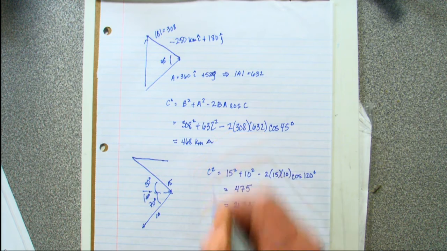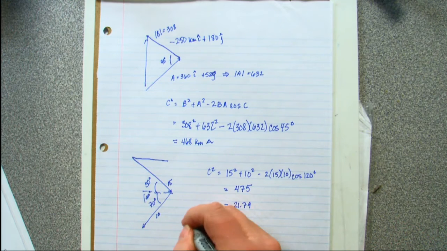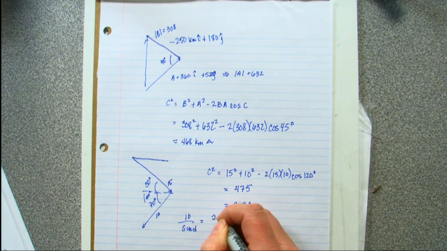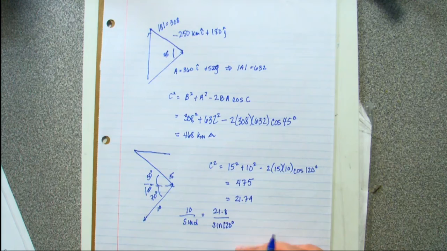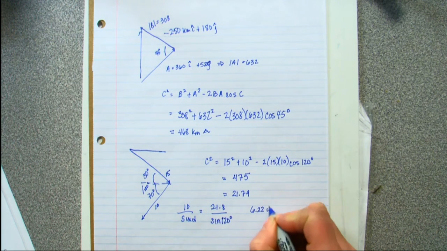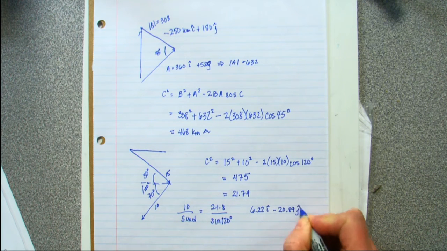This is after the square root, by the way. So I gave you that, and then if you wanted the angles, I used 10 sine alpha over 21.8 equals sine 120 degrees, and that would give you your angle. And so you could ultimately end up with a vector that was 6.22 in the i minus 20.89 in the j.